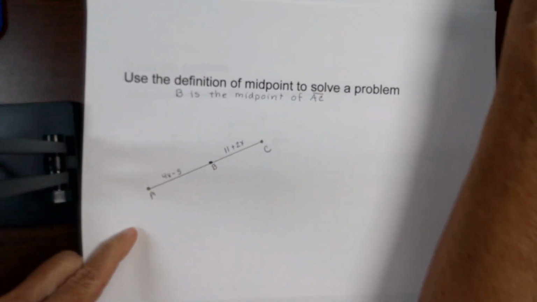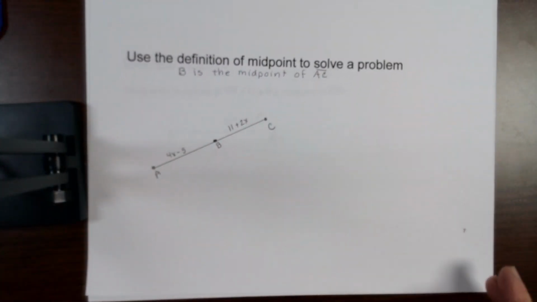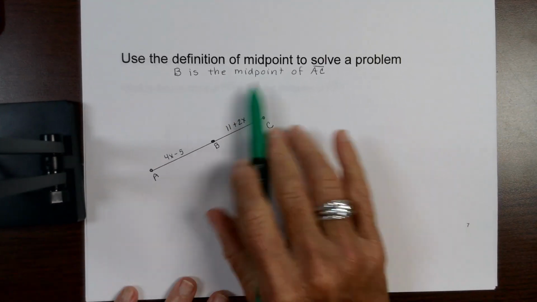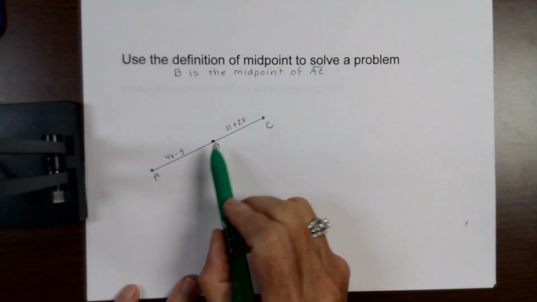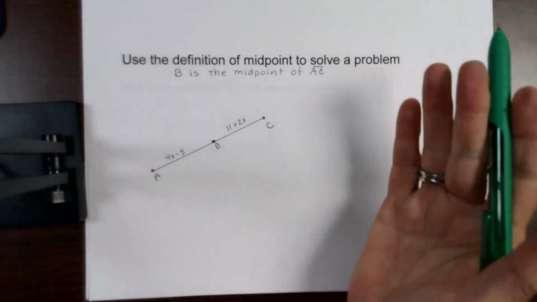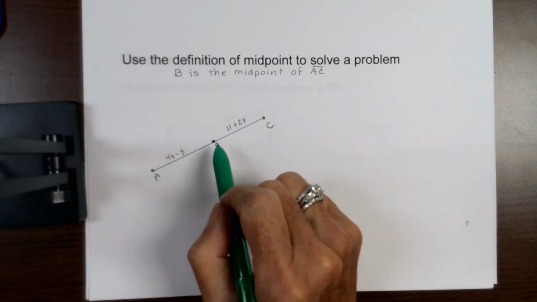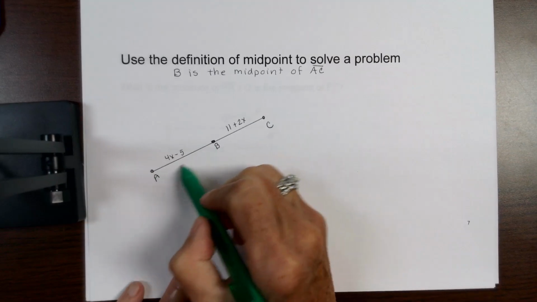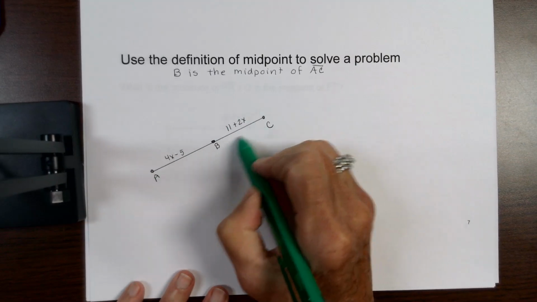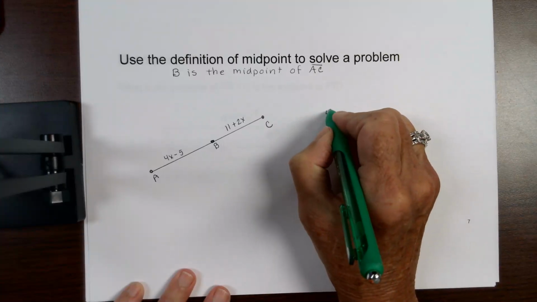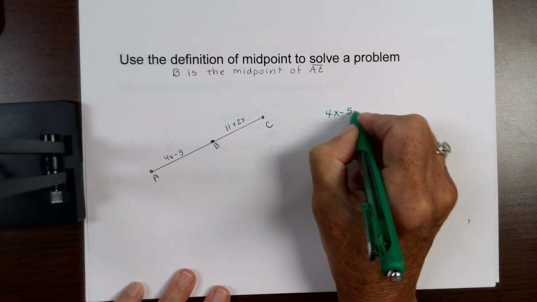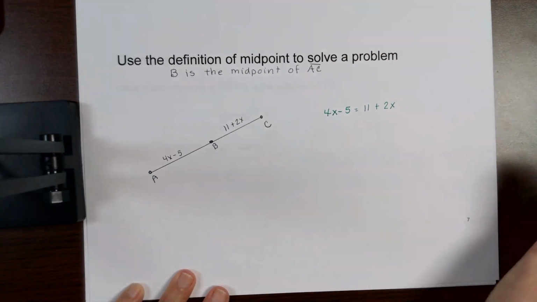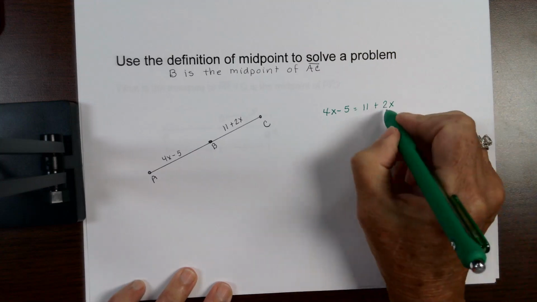All right, you can also use the definition of midpoint to solve a problem. So let's say I know that B is the midpoint of AC. That means, the definition of midpoint says the midpoint is exactly in the middle. So that means that this value is equal to this value. So I'm literally going to make an equation that shows that, and then use algebra to solve for x.